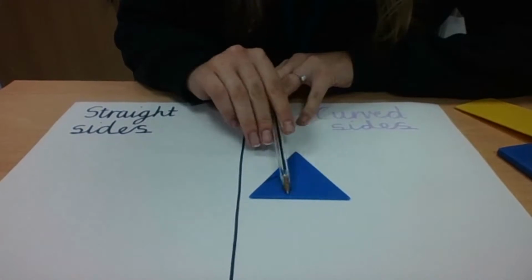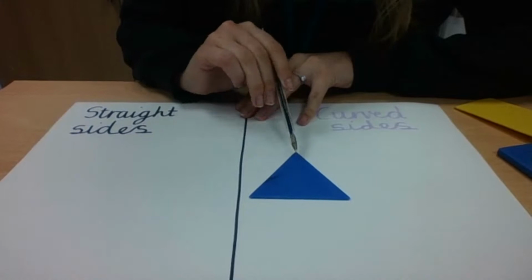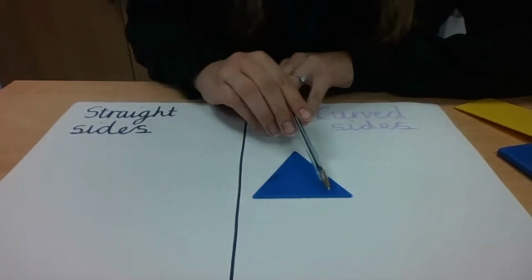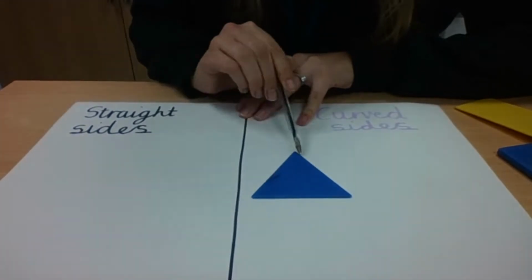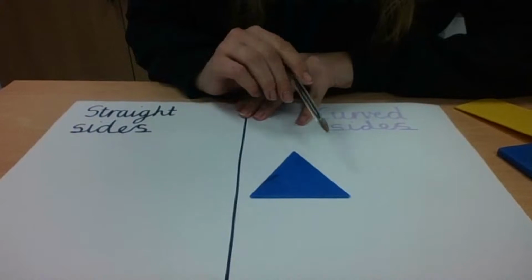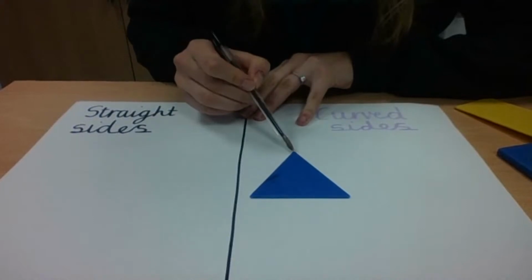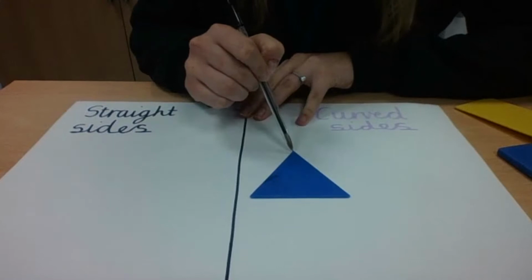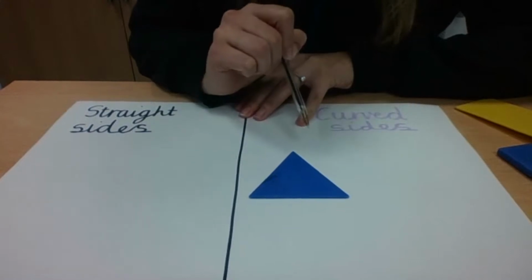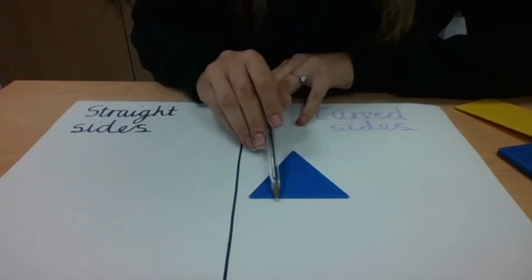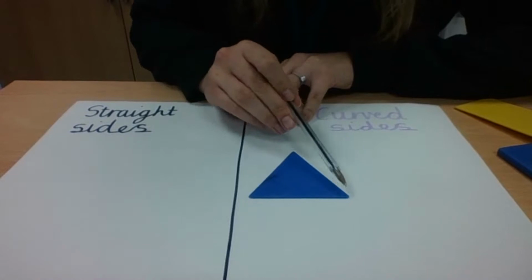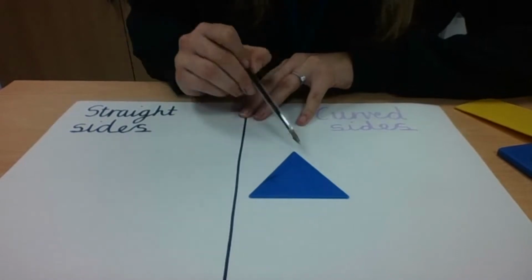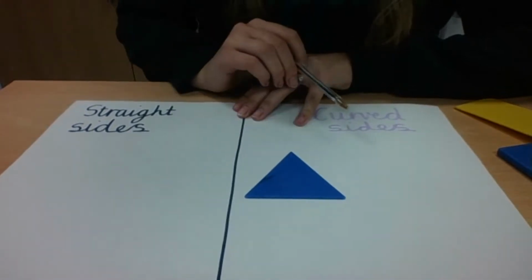It's a side of a shape, and a triangle has got 1, 2, 3 sides. Now, there's also these bits on a triangle. What are these parts of a shape called? The corners. We've got 3 sides and we've got 3 corners, like the points on a shape.